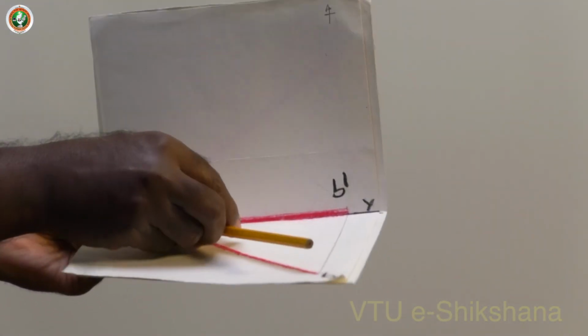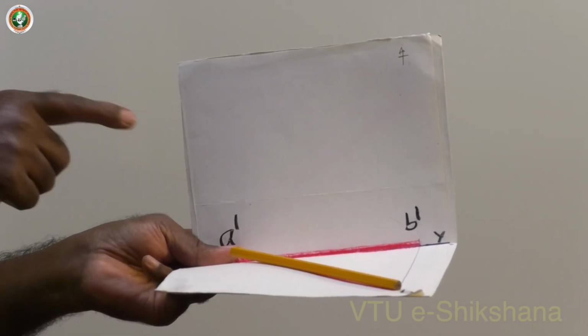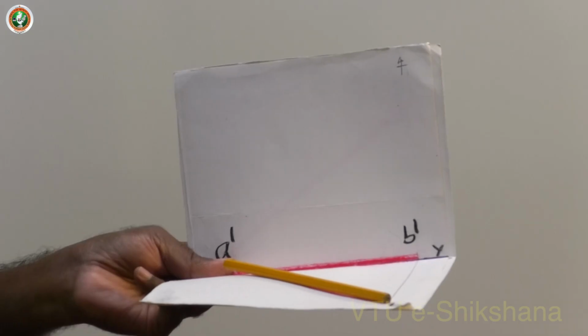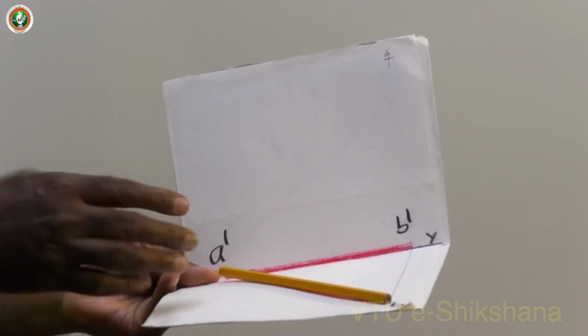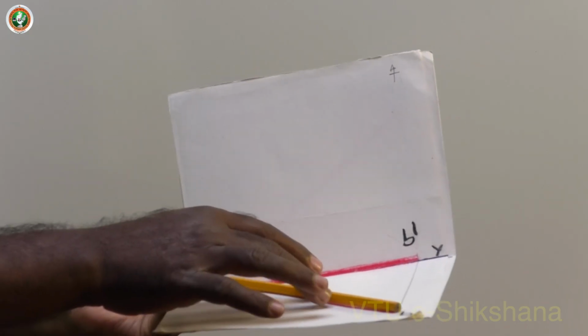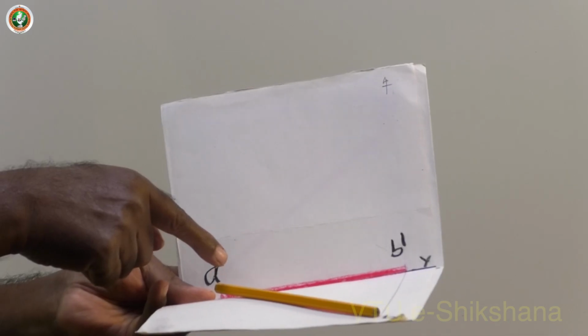Now let me take up the next model. The line is on HP and inclined at some degree to VP. And what about the projection of the line which is on HP, which is inclined to VP by some angle, say phi?